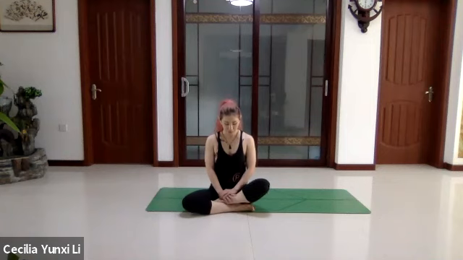Slowly bring some movement to your fingers and your toes. When you're ready, just turn to whichever side you feel comfortable. In your own time, just come up and sit on the floor. Bring our hands together.